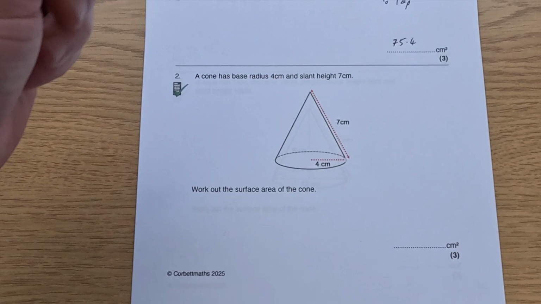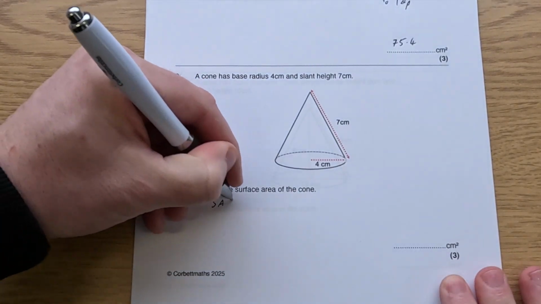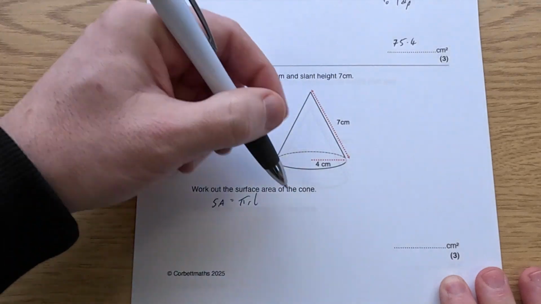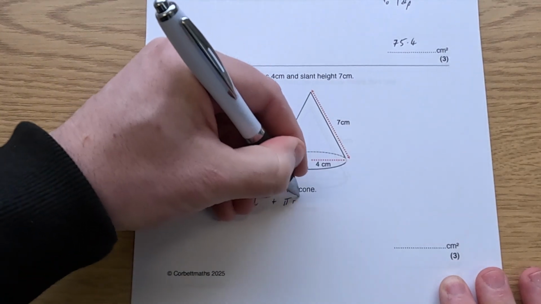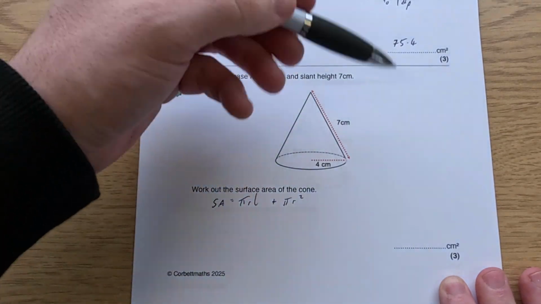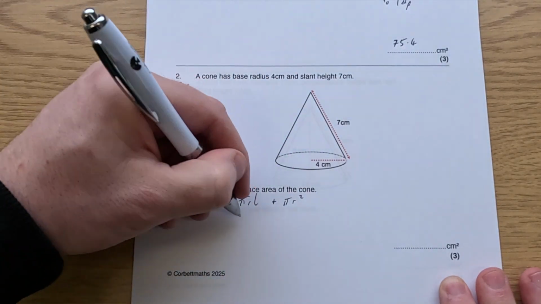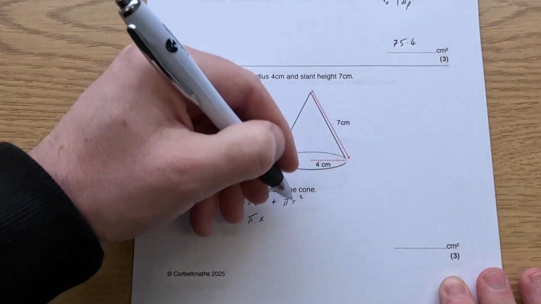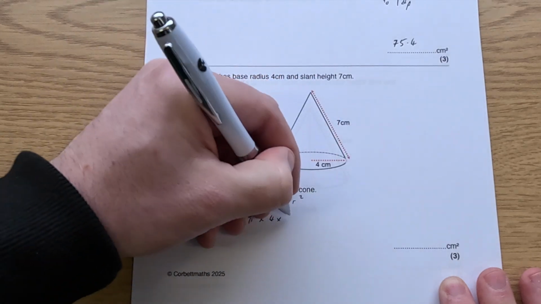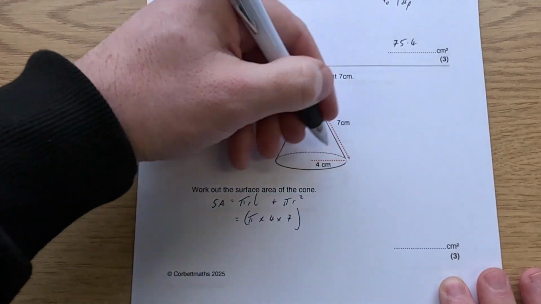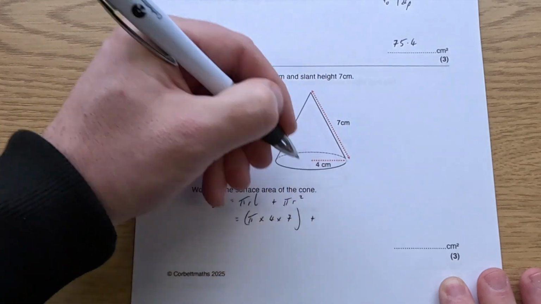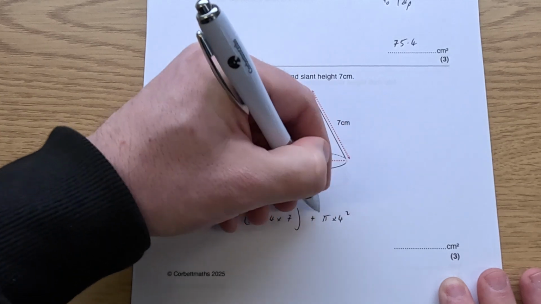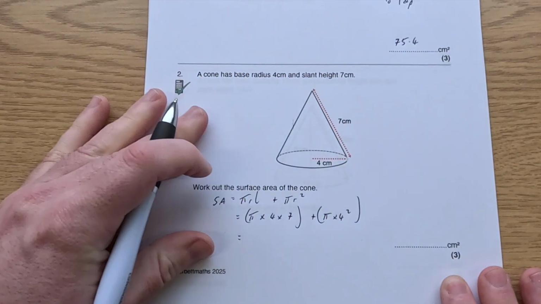So to work out the surface area of the cone, the surface area is equal to pi RL, which will give the area of the curved face of the cone, plus pi r squared, the area of the base of the cone. And if you add them together, that'll be the total surface area of the cone. So let's substitute our values. We'd have pi multiplied by the radius of the base, which is 4, multiplied by the slant height, which is 7. That part gives us the area of the curved face, plus the area of the base, which would be pi multiplied by the radius of the base, 4 squared. And then if we work this out, that'll give us the total surface area of that cone.